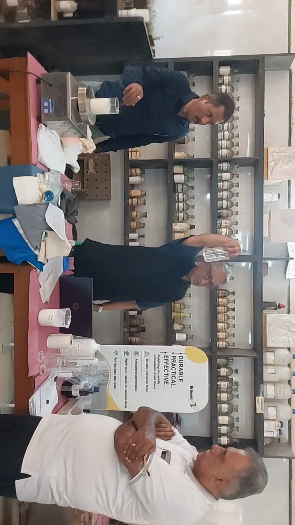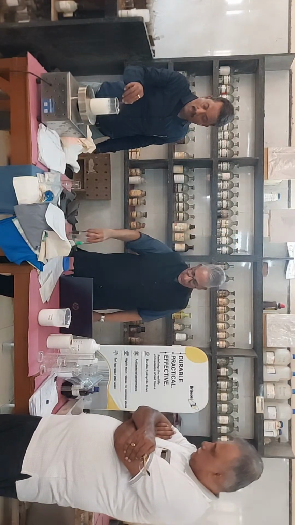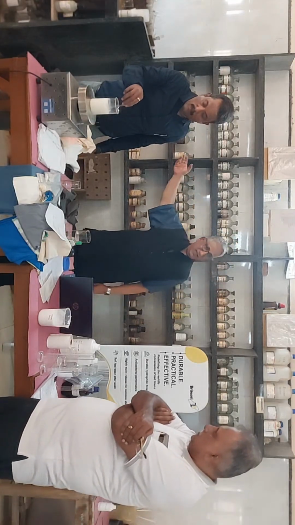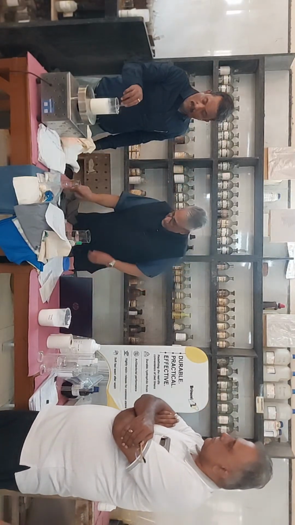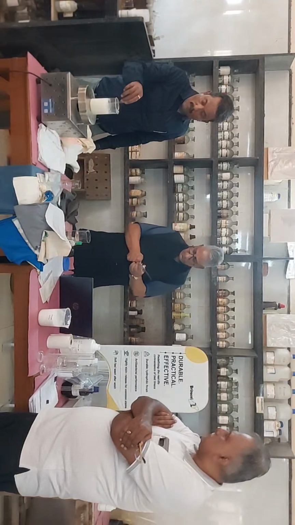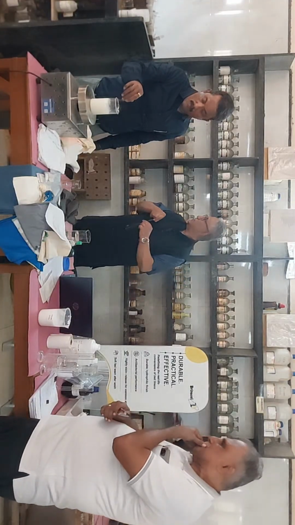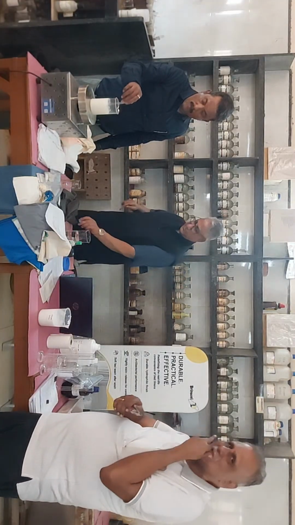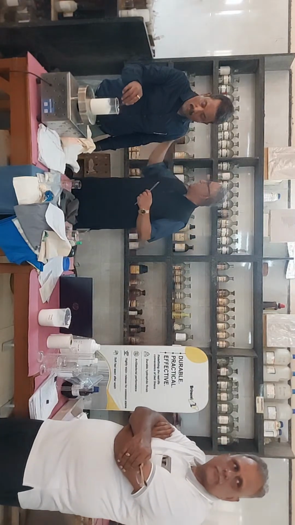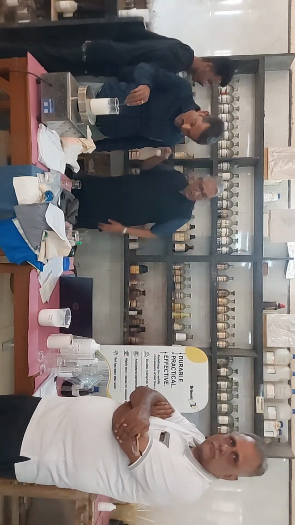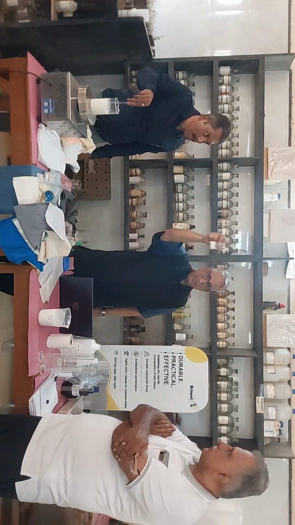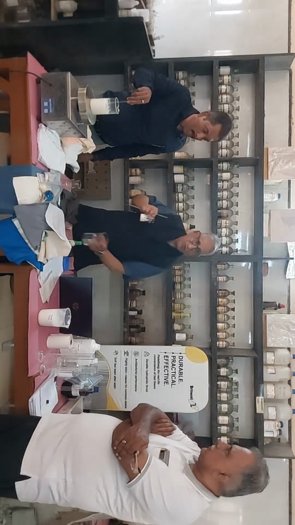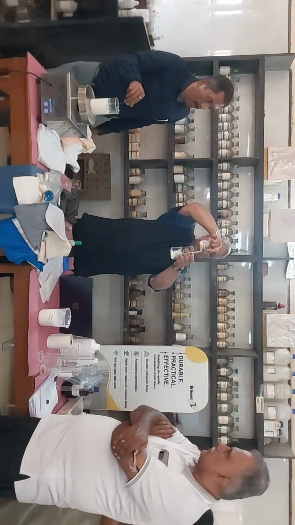So this is water, 250 grams, and I am adding 25 grams of this Selgard F601 water repellent silicone material.